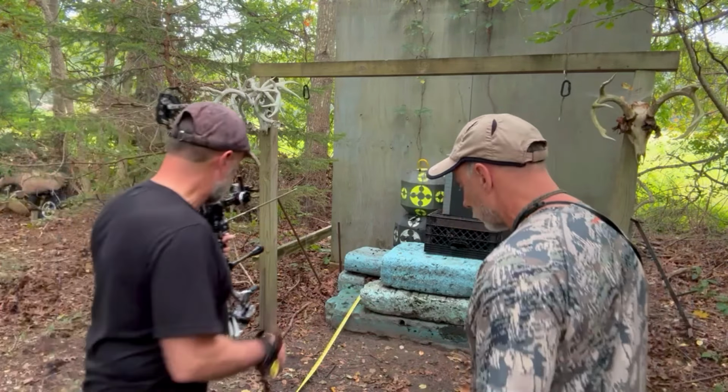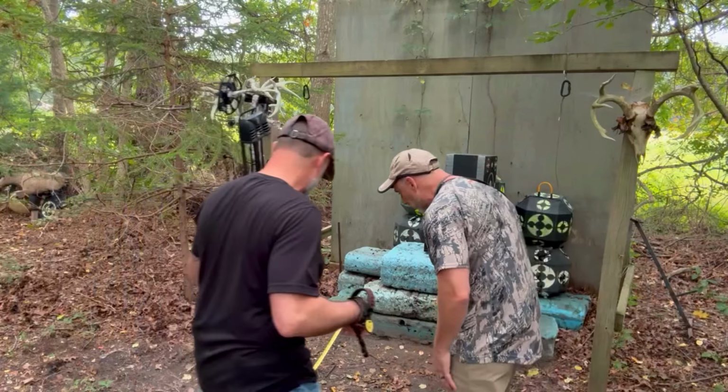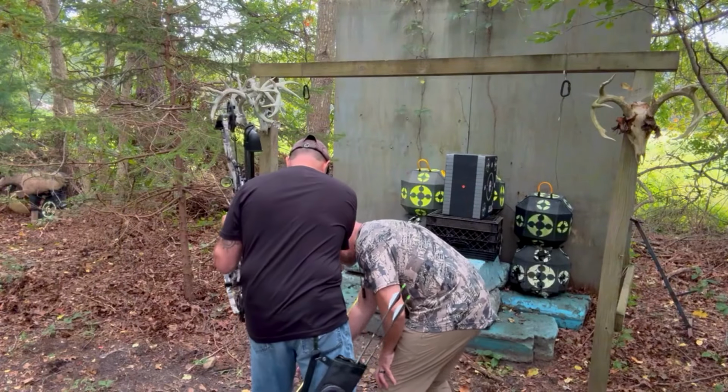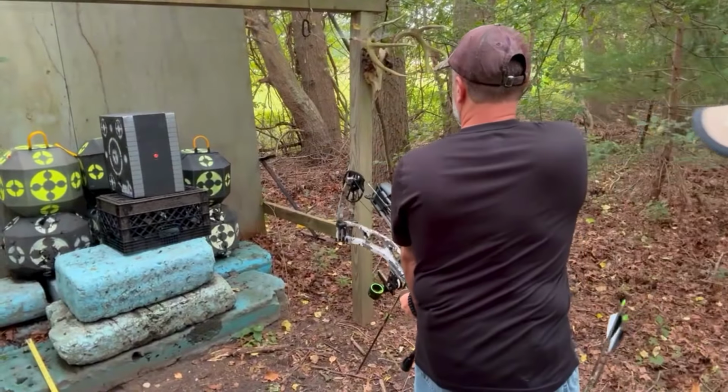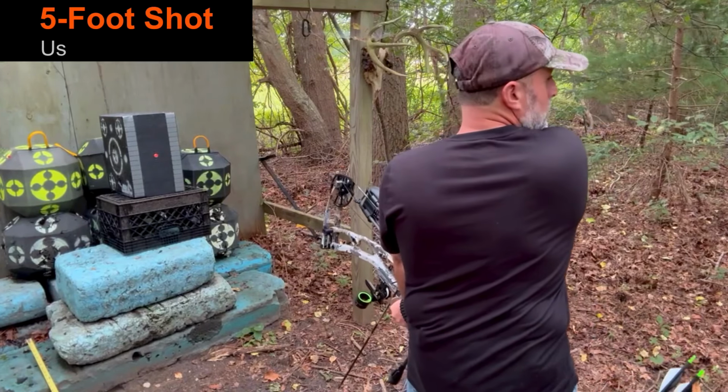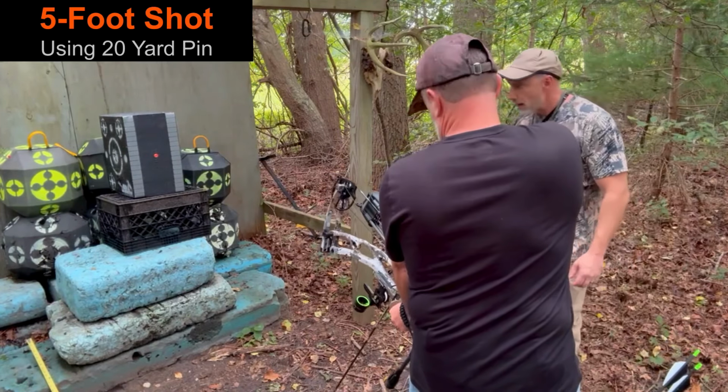All right. So you want me to keep it on my 20 pin for this first shot? Yep, keep it on 20 pin. Okay. So 5 feet is right here. Okay. Shoot your 20-yard pin right at that bullseye.